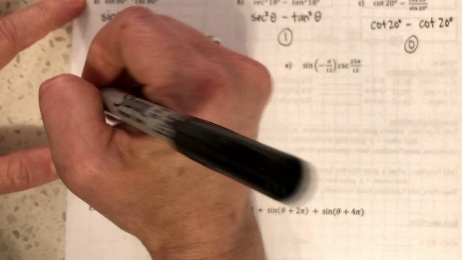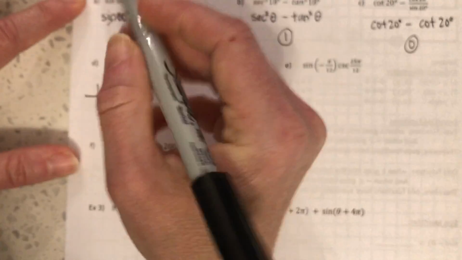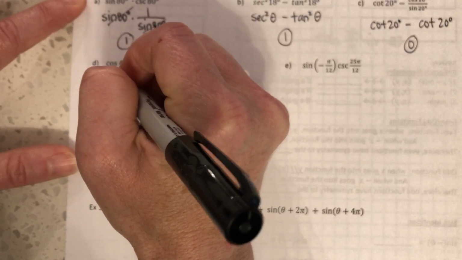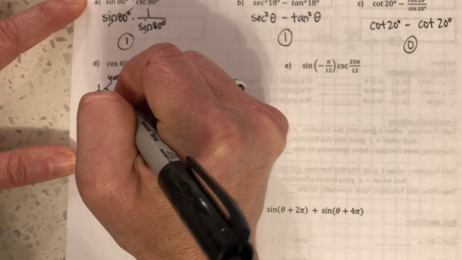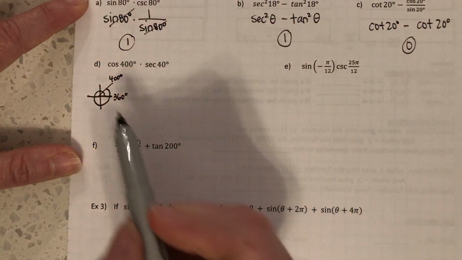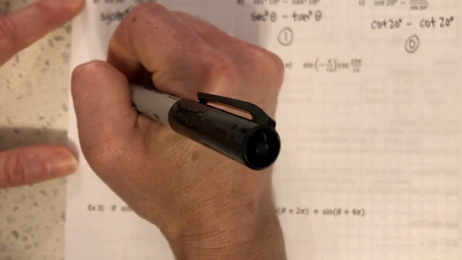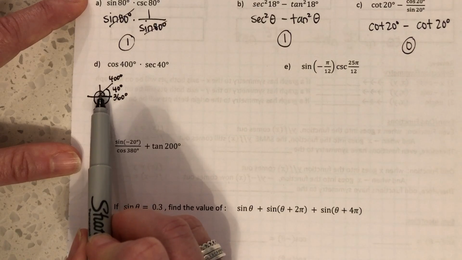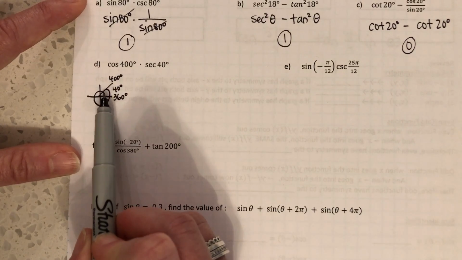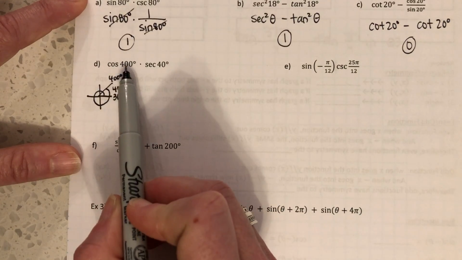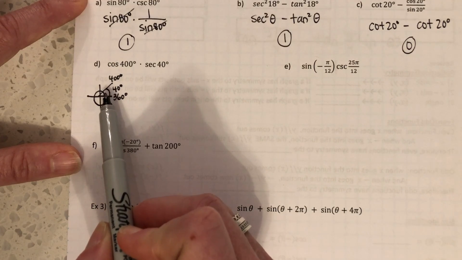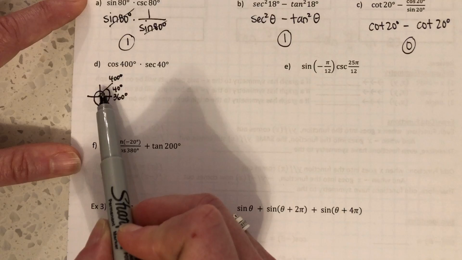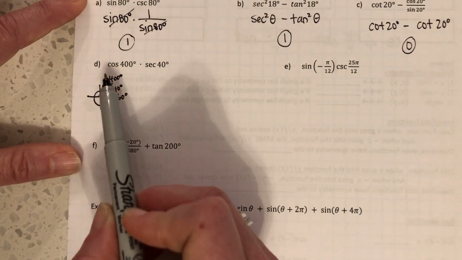Where does 400 degrees land? Right? It's all the way around and then a little bit more. There's 400 degrees. So this was 360. So do you agree the reference angle is what? 40 degrees. So that means that 400 degrees lands in the exact same spot as 40 degrees. So that means the cosine of 400 degrees is the exact same ratio as the cosine of 40 degrees because 40 and 400 land in the same spot. They're gonna have the same cosine and sine ratio.